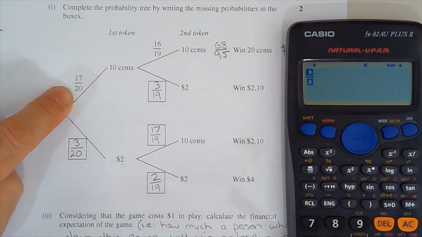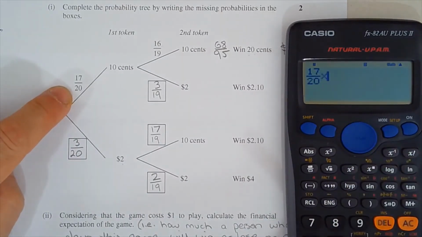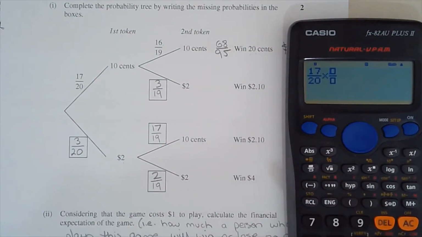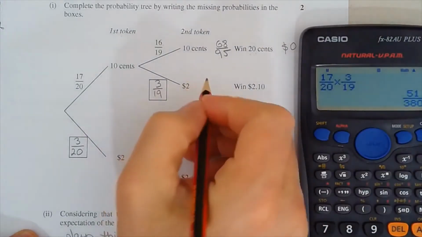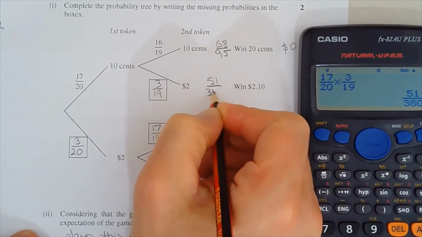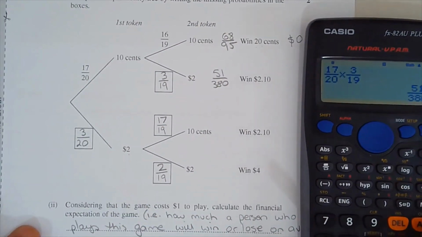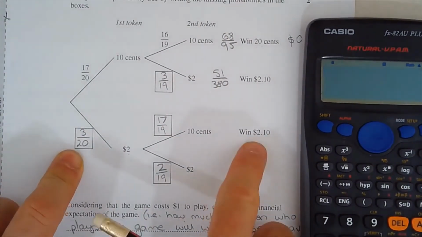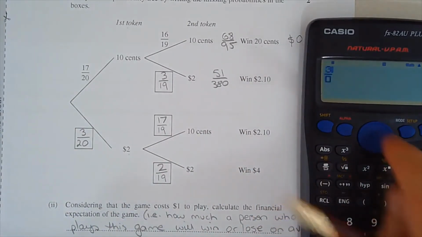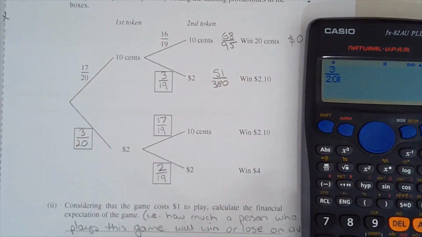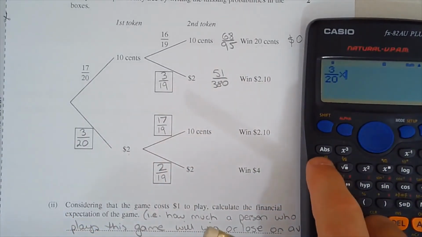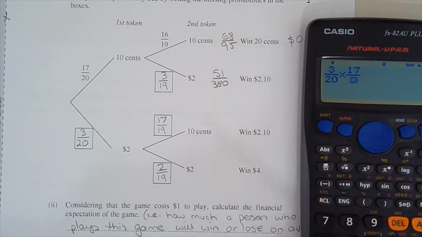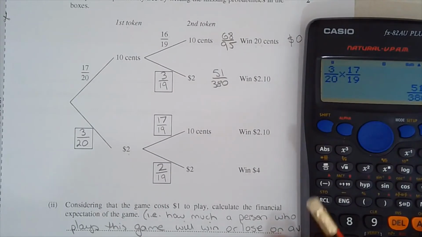So 17 on 20, chance of winning 10 cents. And the second token being a $2 coin is going to be 3 over 19. And we get 51 on 380. We're going to use these probabilities to help answer part 2. Now, winning $2.10 again. Okay, so we have a 3 on 20 chance of getting the first token worth $2, multiplied by the probability of the second token being 10 cents, which is 17 over 19. And we get 51 on 380.